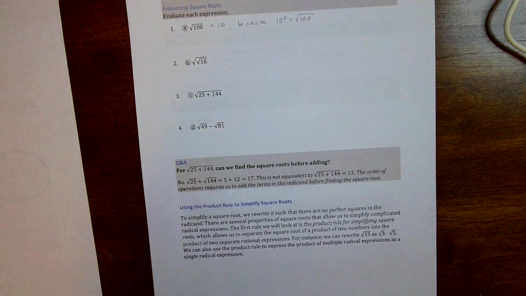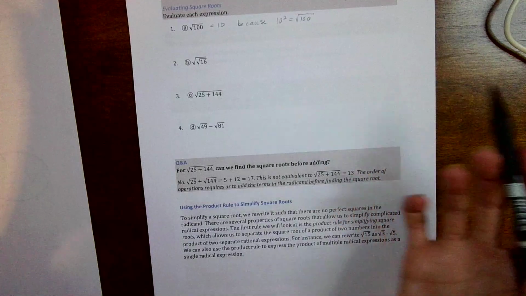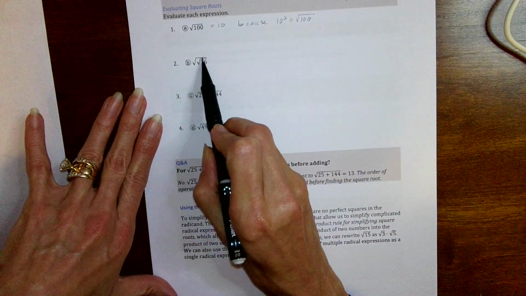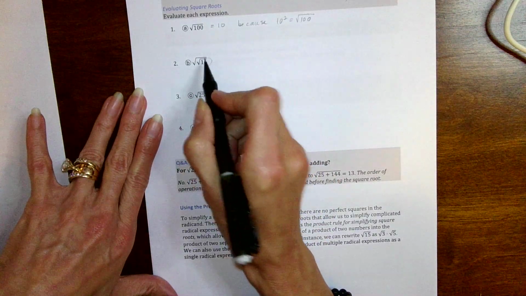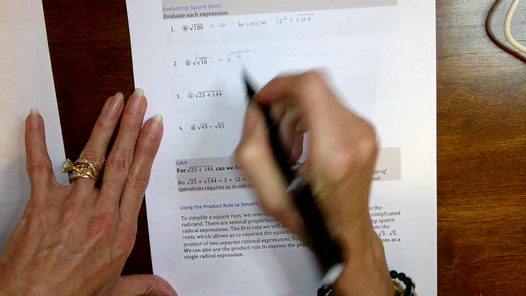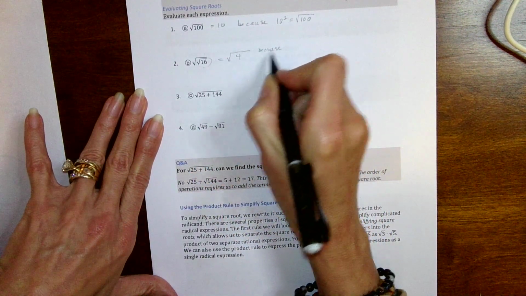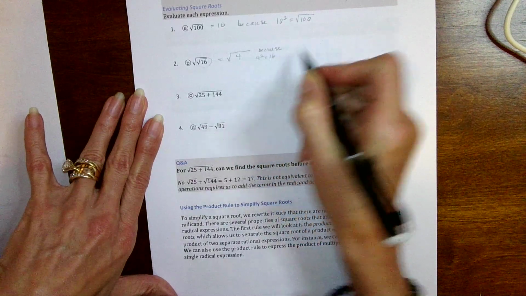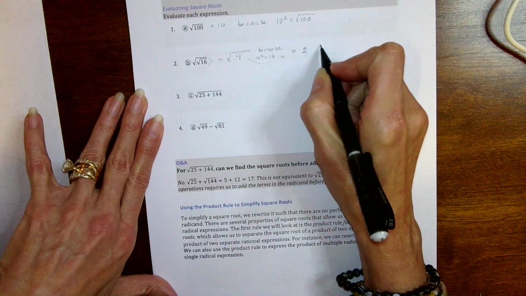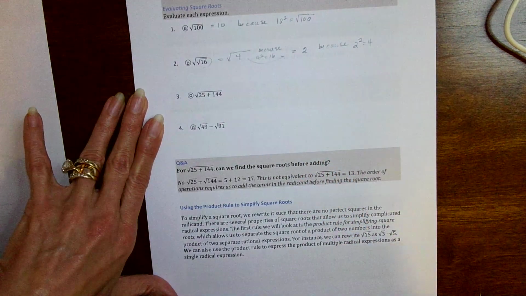But that is not always going to be the case in this class, because you're going to have things that don't always make nice pretty square roots. So this is the square root of the square root of 16. We're going to start inside first, and that gives me the square root of 4, because 4 squared equals 16, and then that becomes 2 because 2 squared equals 4.